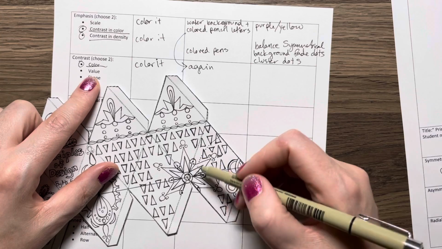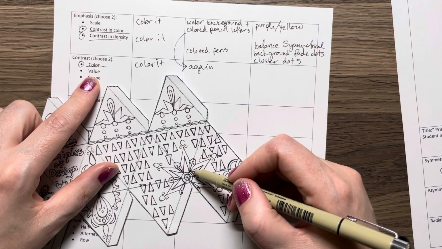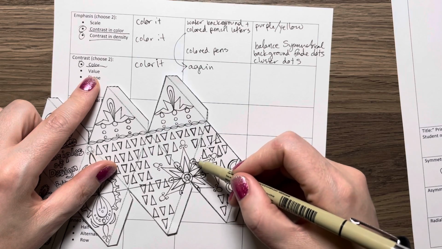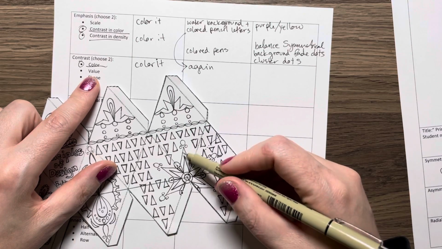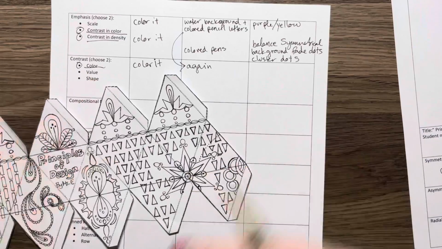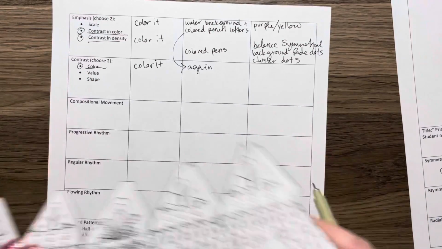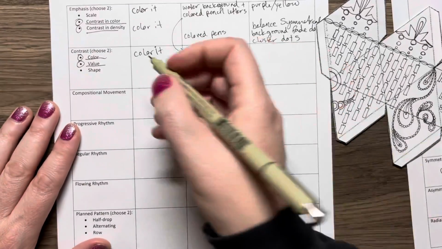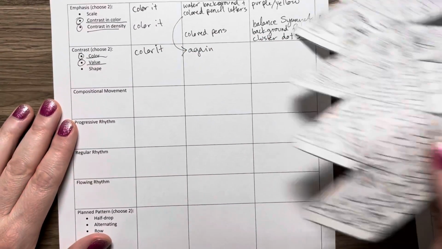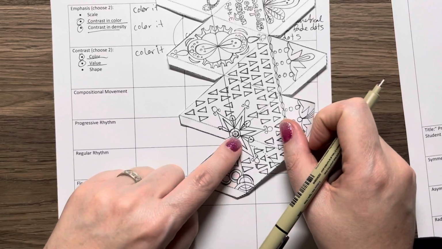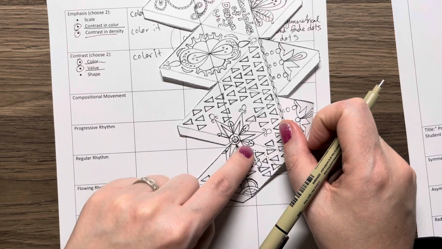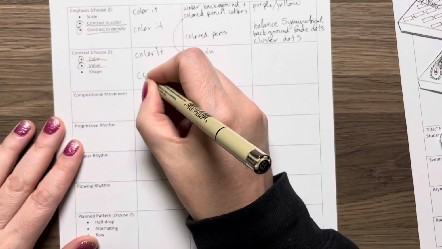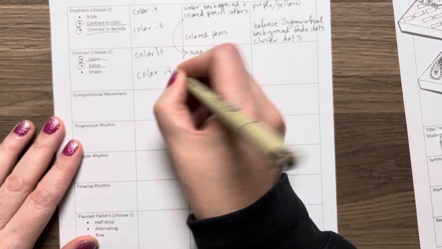So maybe I'll have a really, really light color in here and then a really dark color next to it. That will help make it emphasized. So I'm going to have value be my other contrast, because I'm going to use value to contrast between these shapes, although I'm kind of using shapes too, but I'm going to color it again.